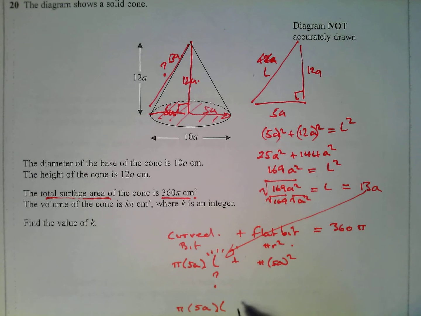Now to get l, I need to square root, and when I square root, I can square root this one separately to this one. Square root of 169 is 13, and square root of a squared is a. I find out that l is equal to 13a.